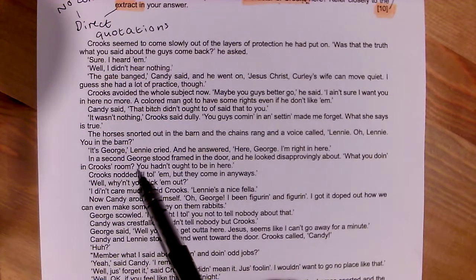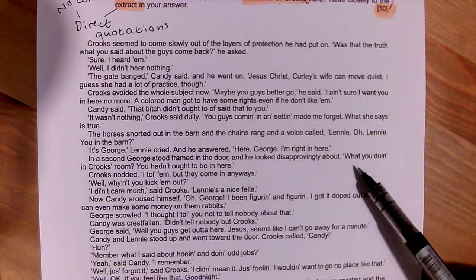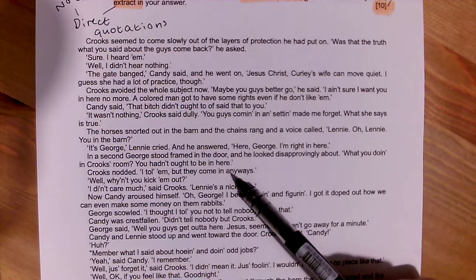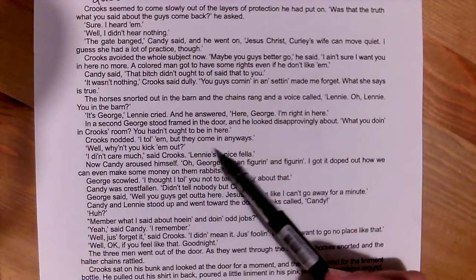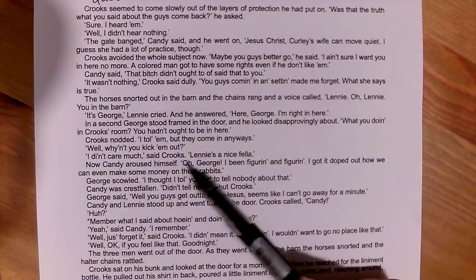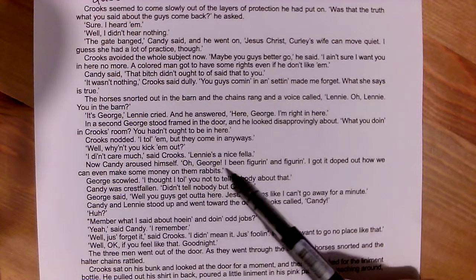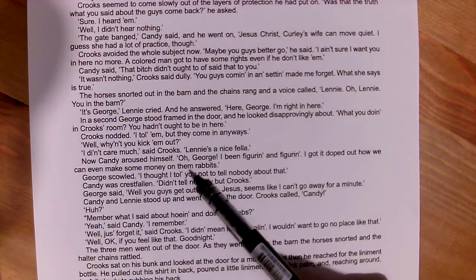In a second, George stood framed in the door, and he looked disapprovingly about. "What you doing in Crooks's room? You hadn't ought to be in here." Crooks nodded. "I told 'em, but they come in anyways." "Well, why didn't you kick 'em out?" "I didn't care much," said Crooks. "Lenny's a nice fella."